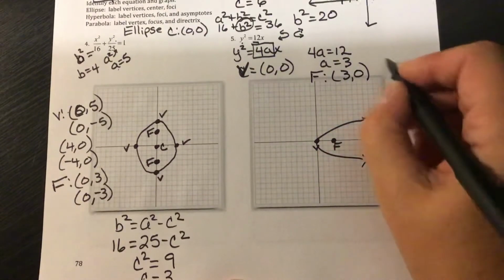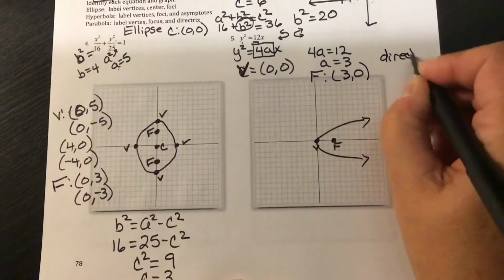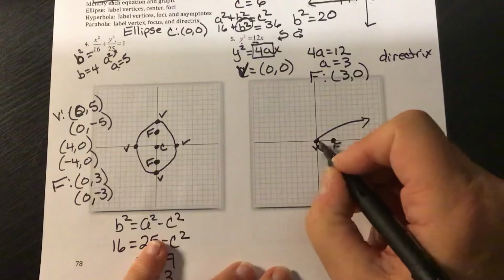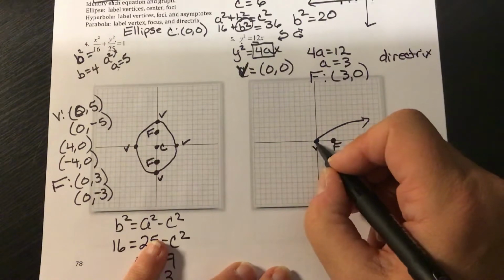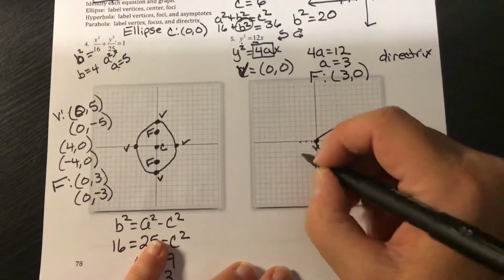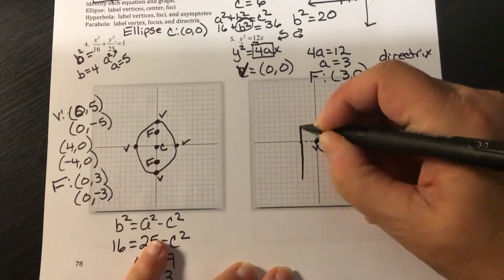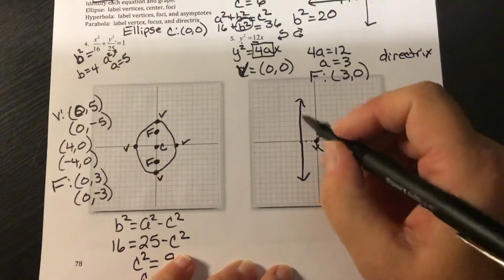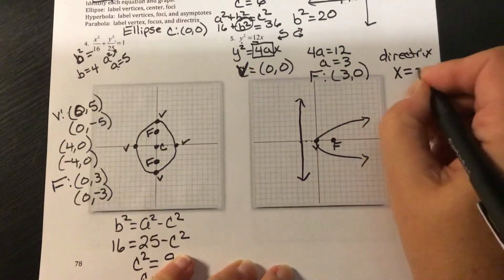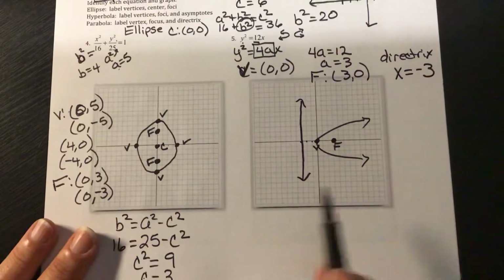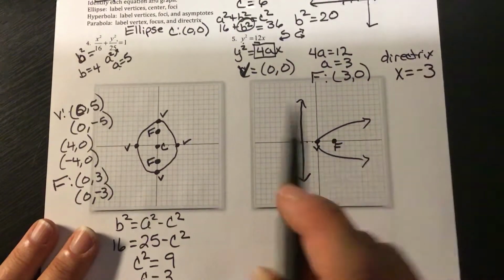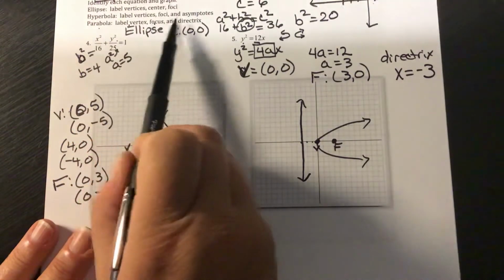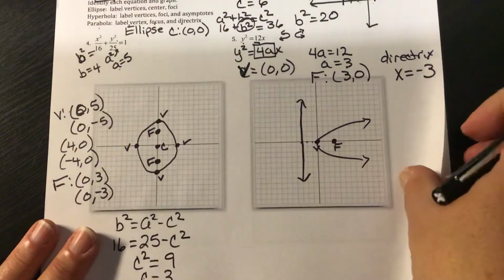And I'm also going to have my directrix. This is going to be also a units from the vertex, which is in the other direction. So here is my directrix. And this is the vertical line, x equals -3. Okay, so that's all I need for my parabola: vertex, focus, and directrix. I got all 3 parts.